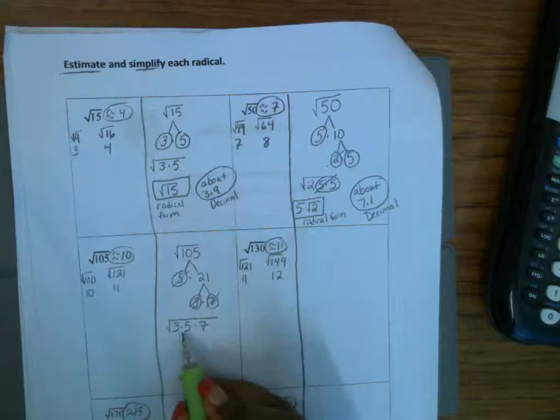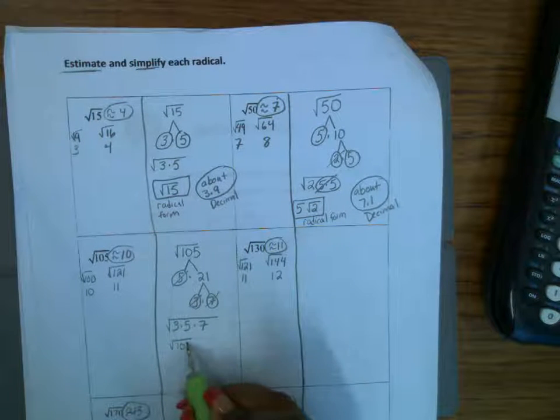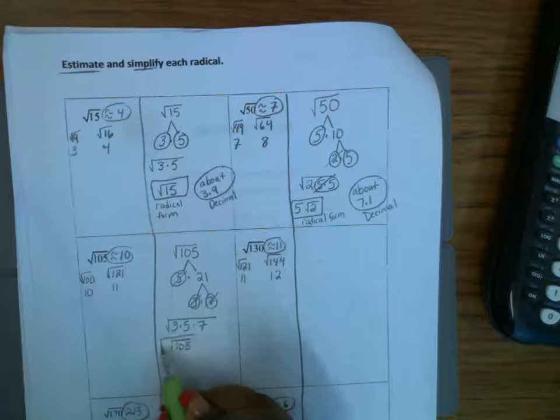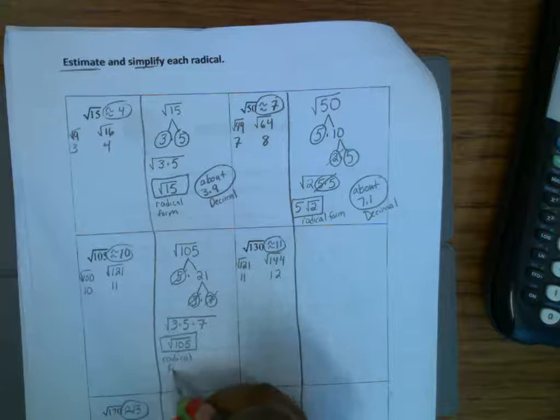So when I multiply these numbers back out, I get what I started with because it was already reduced. We did another one that was already reduced. It just happens that way. It doesn't always happen that way, but both of these answers were already reduced. This is the radical form.